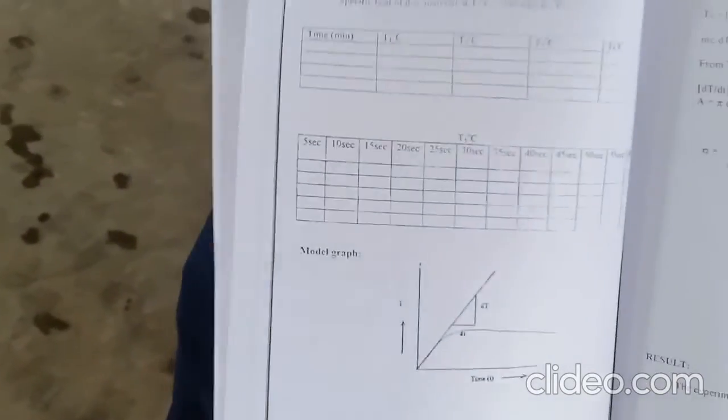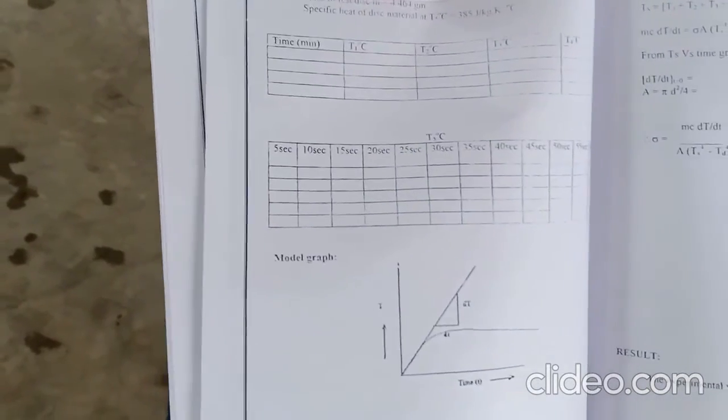Here is the tabular column for T1, T2, T3 and T4, with various temperature points at different time intervals.